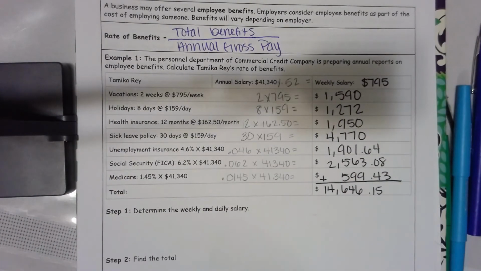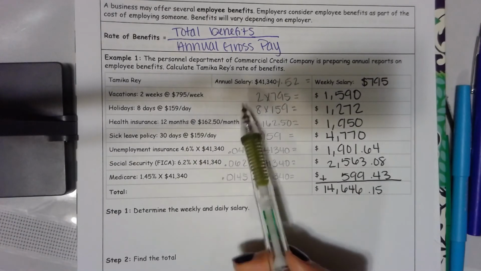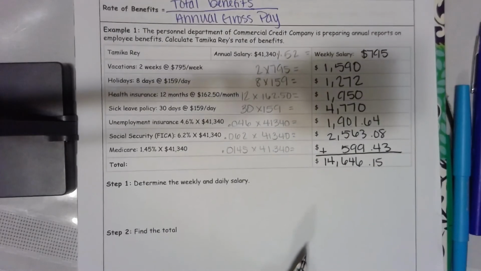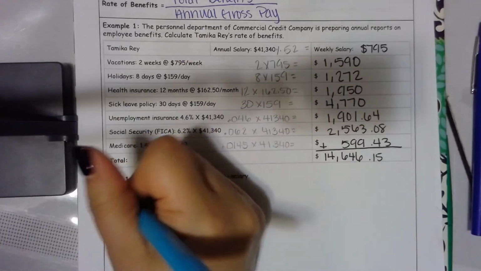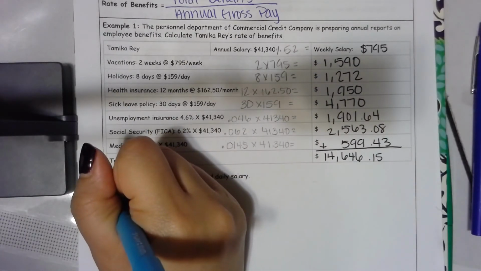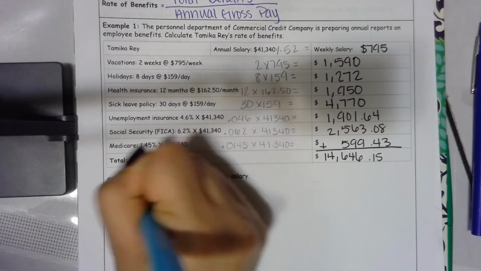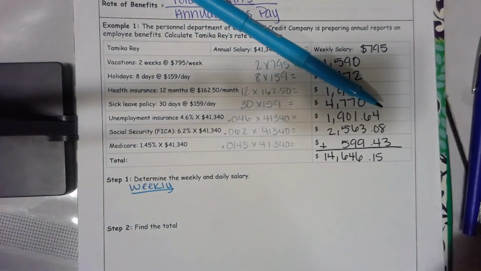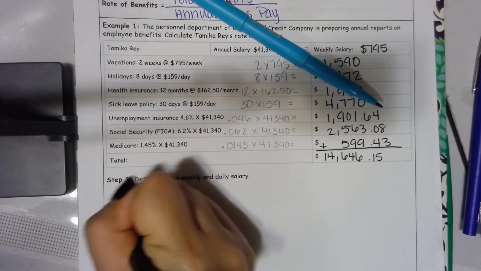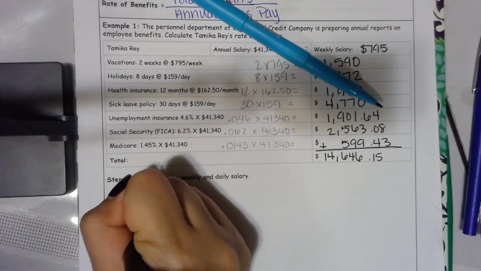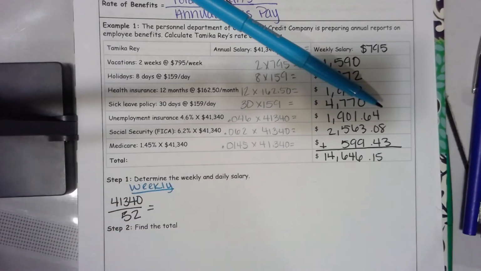Now, if you notice, I already had the week, the day, and the month, how much you would get for each item. If you have to find it, you can do it on your own too. So to find the daily, you'd start by finding the weekly. To find the weekly salary, you just take the annual salary and divide it by 52, which is going to give you 795.